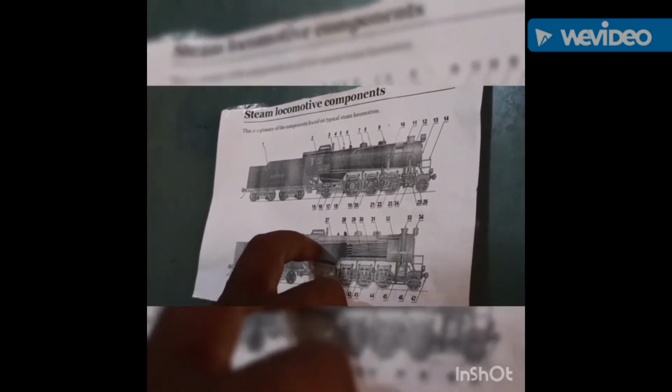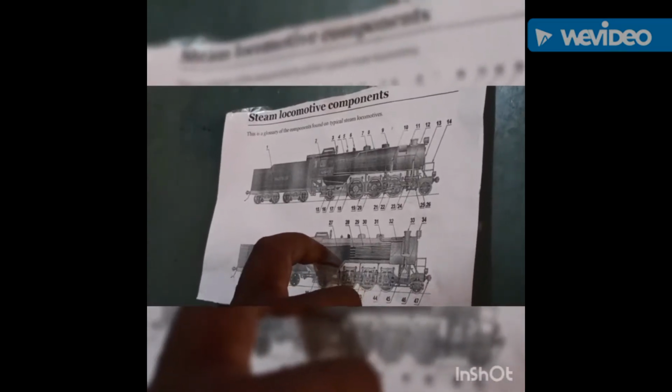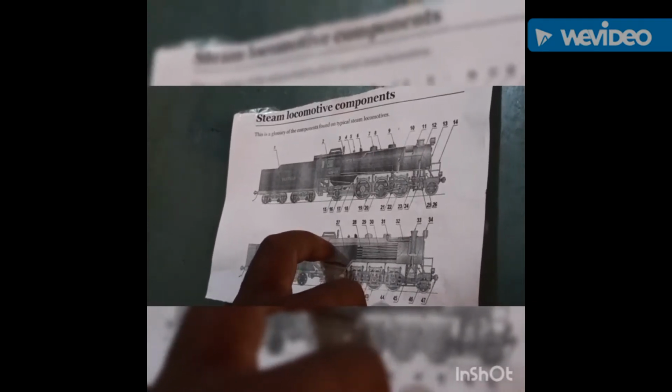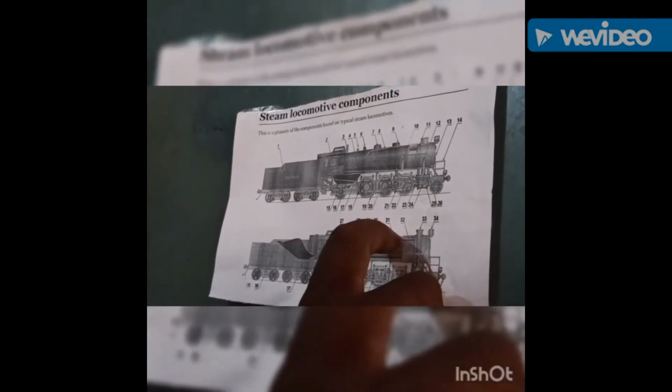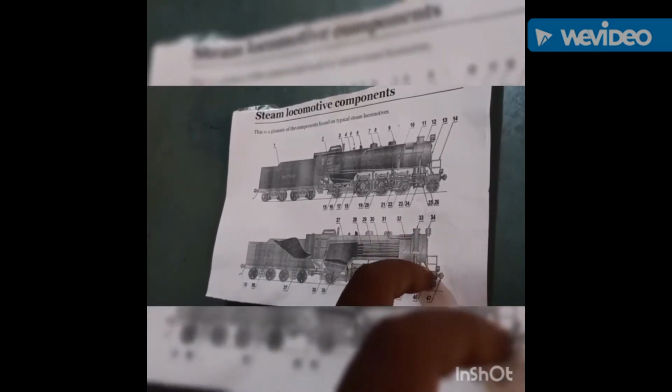31 is the regulator. This is the area where the saturated steam is collected. From there it enters the smoke box through the boiler and it is controlled from the cabin. You have a valve here, you have a regulator here. When you open this, saturated steam goes to the smoke box, to the chest via the superheater.